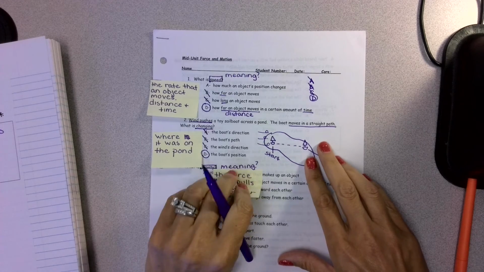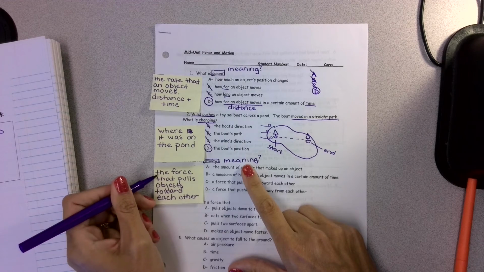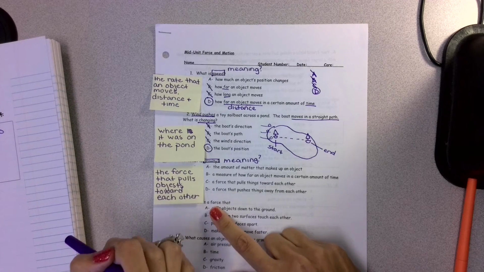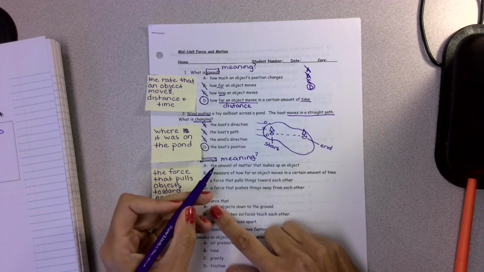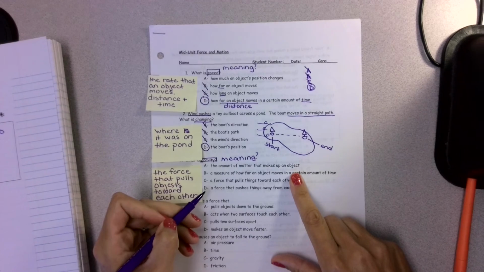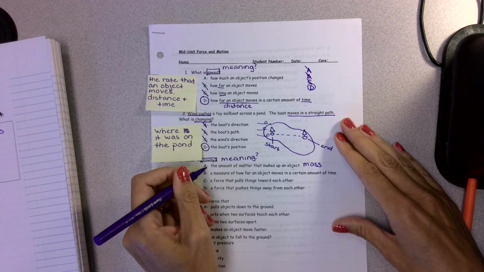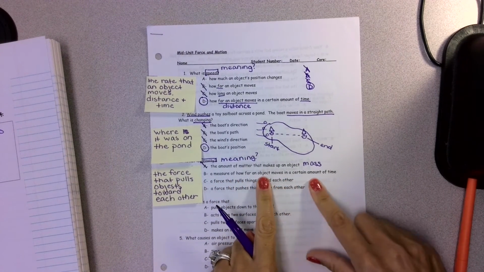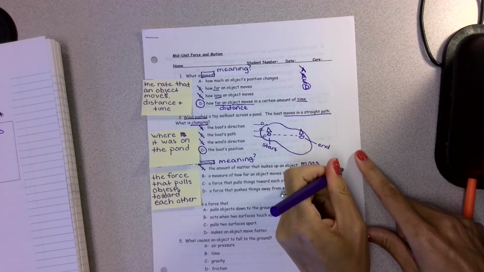All right, the next one. What is gravity? We're looking for the meaning of gravity. The force that pulls objects toward each other. Okay, and we know gravity a lot because gravity is what pulls us to the earth, right? All right, so is gravity the amount of matter that makes up an object? No, that's mass. So that's not correct. Is gravity the measure of how far an object moves in a certain amount of time? Nope, we said that was speed. So I'm going to write speed next to it.